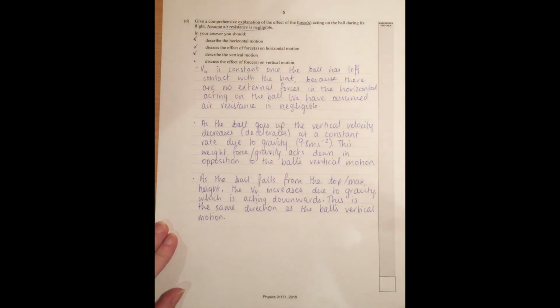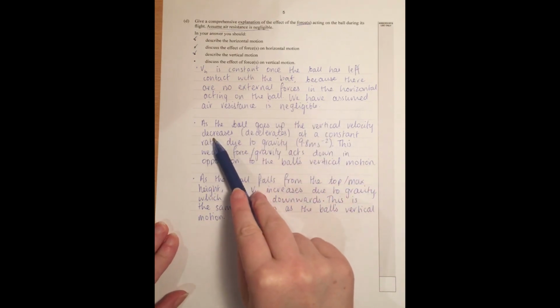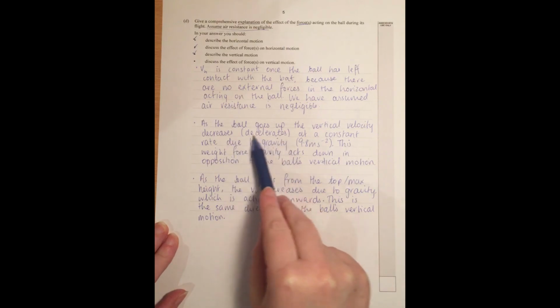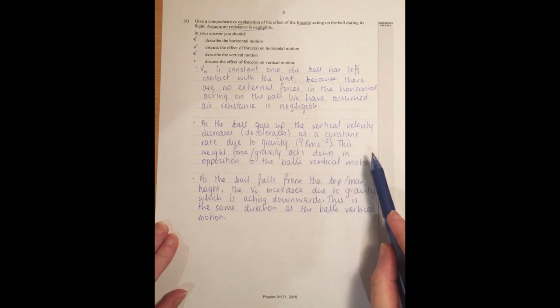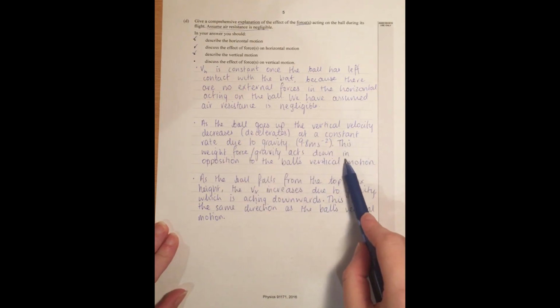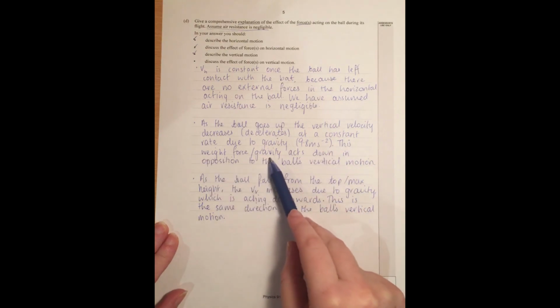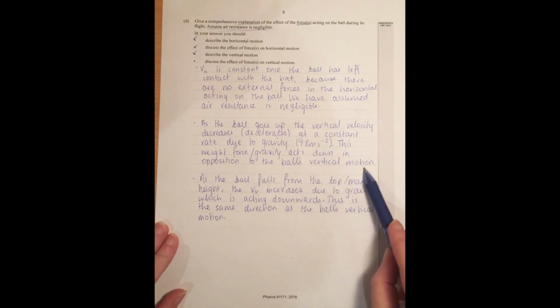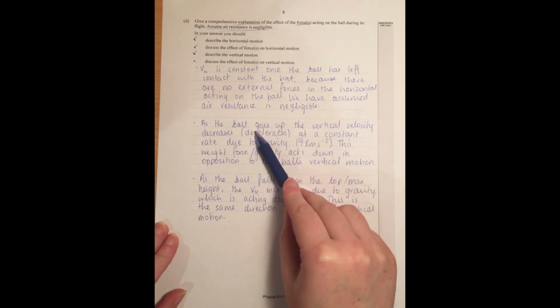We've also discussed the effect of forces on that vertical motion. As the ball goes up, the velocity decreases due to gravity. So here's our reasoning, due to or because of gravity. Here is some further reasoning: gravity acts down, which opposes the vertical motion. So that's why we get the deceleration.